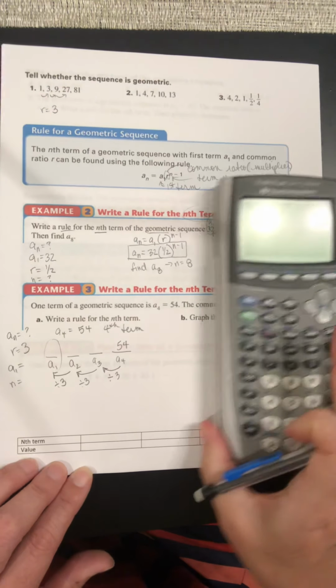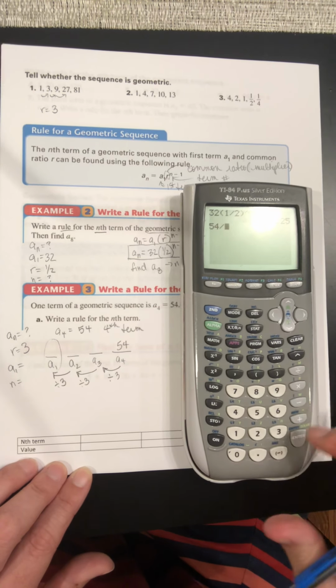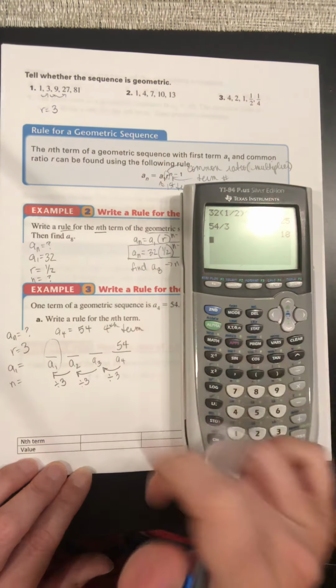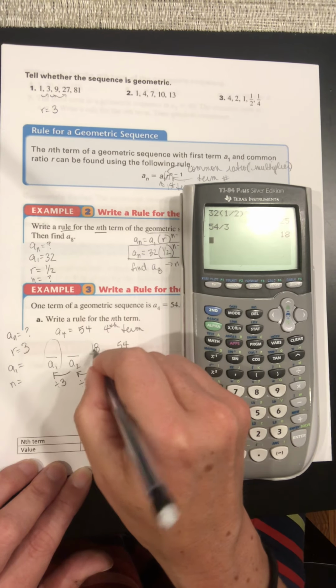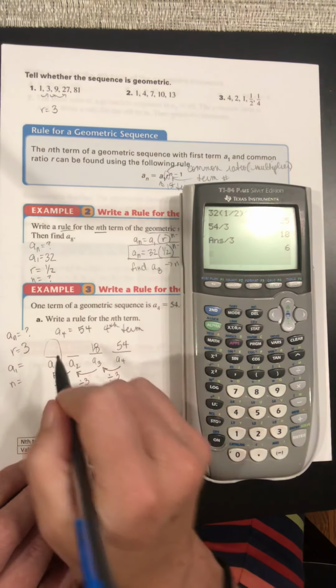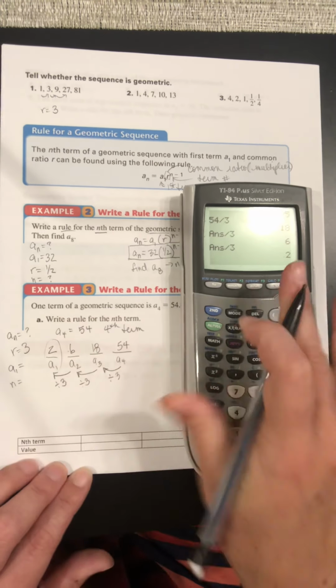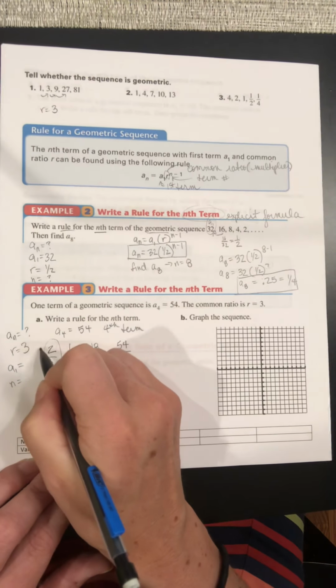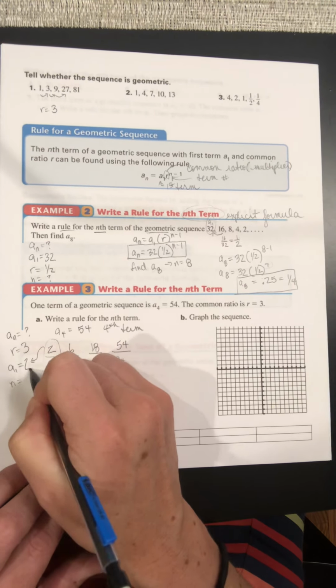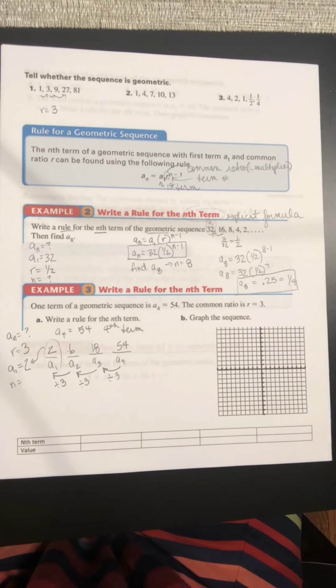So if I do 54 divided by 3, I get 18. Then I divide by 3 again, I get 6. And I divide by 3 again, and I get 2. So that means A sub 1 is 2. So you're just working backwards, that's it, all right?